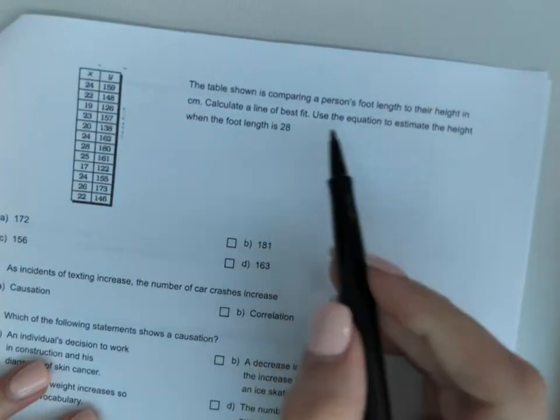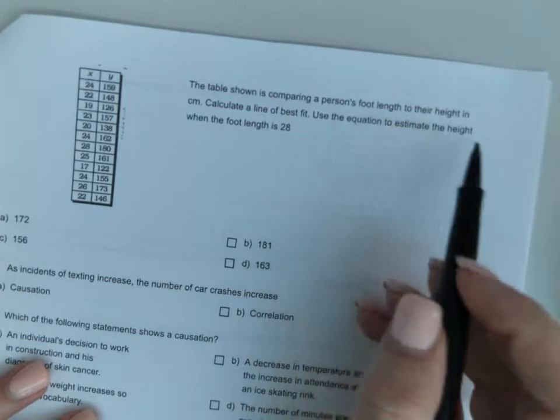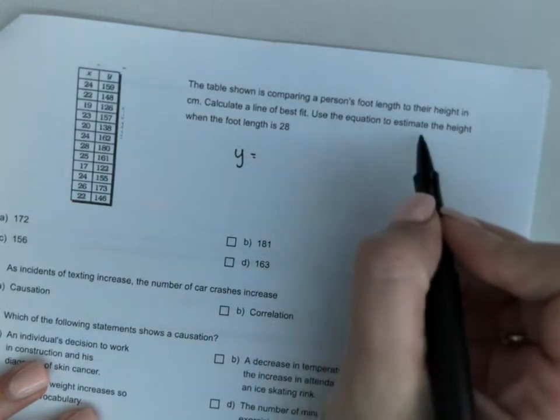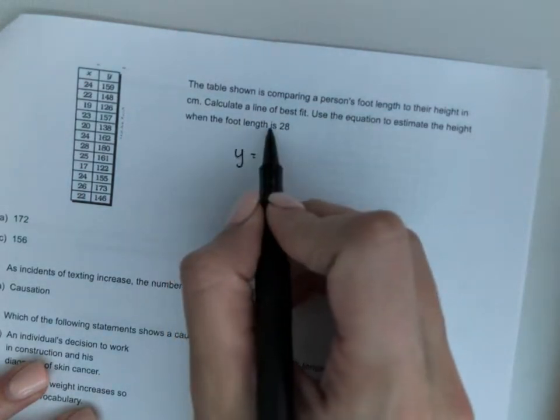Number 9, the table is comparing the person's foot length to their height in centimeters. Calculate a line of best fit. Use the equation to estimate the height when the foot length is 28.